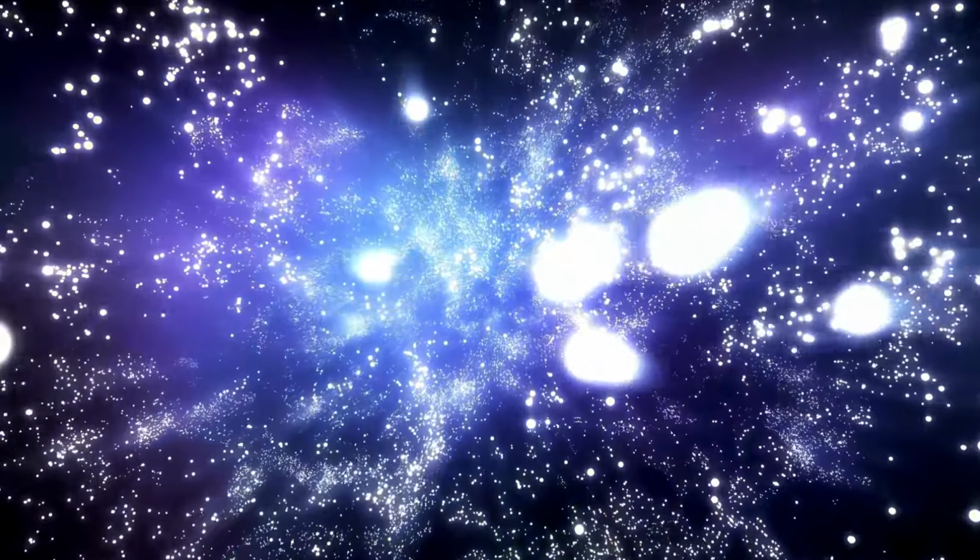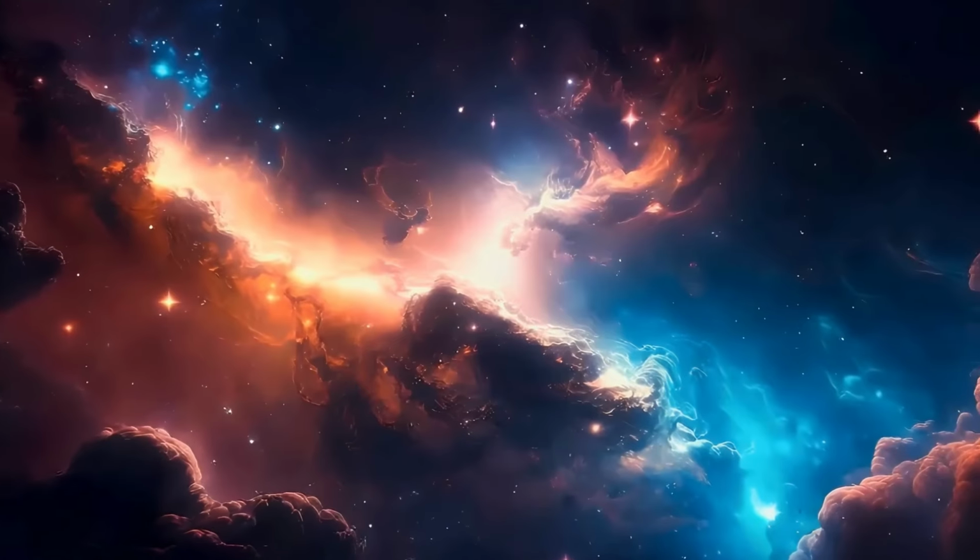White dwarfs originate when stars similar in mass to our Sun exhaust their nuclear fuel. Lacking the mass to trigger further fusion beyond helium, these stars shed their outer layers into space, forming elegant planetary nebulae. What remains is the dense hot core, a stellar ember composed mostly of carbon and oxygen.